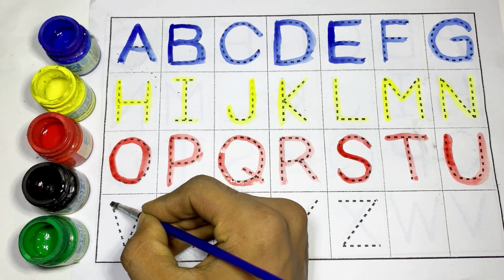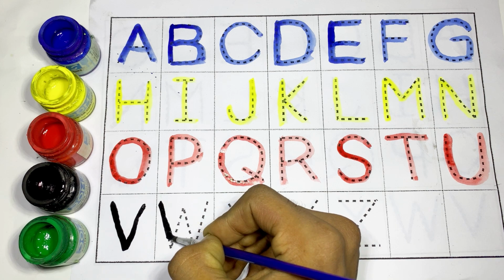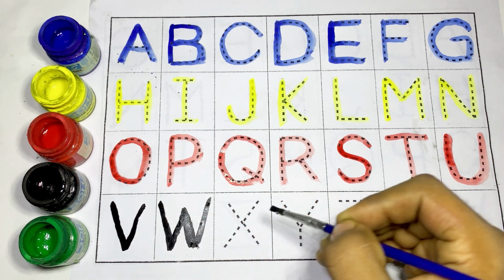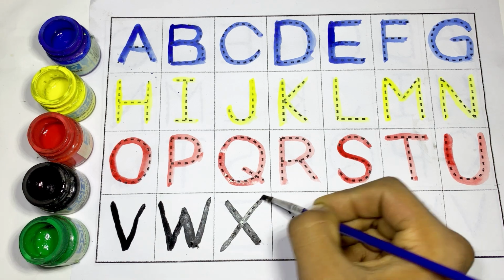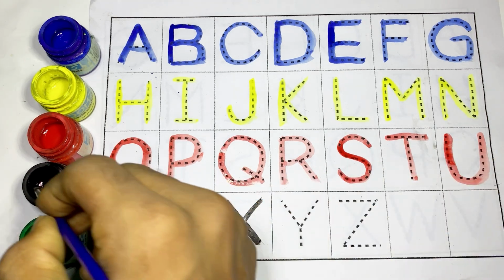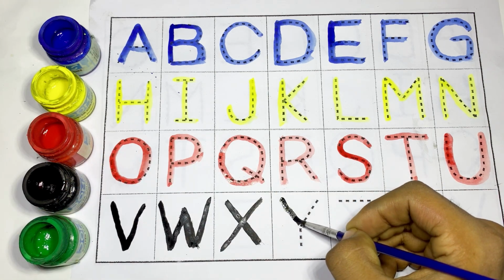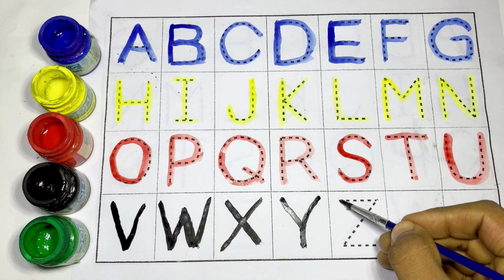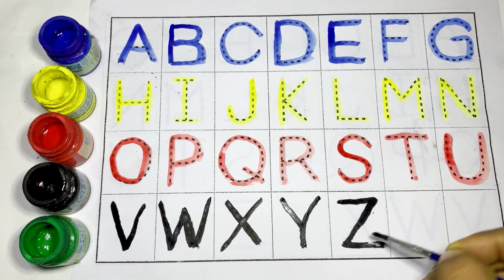The alphabet after V is W. W for wallet, W for watch. X. X for X-ray, X for xylophone. Kids, again use black color and draw Y. Y for yak, Y for yo-yo. Z. Z for zebra, and Z for zoo.